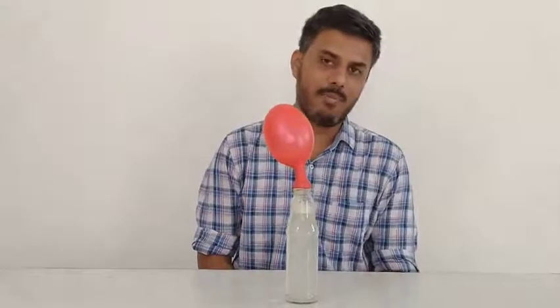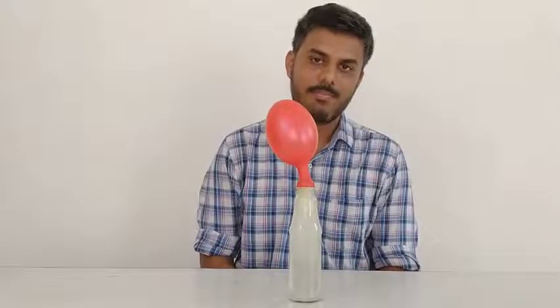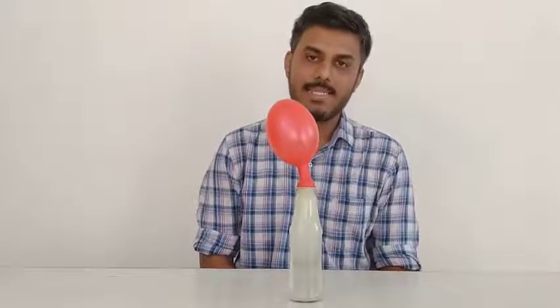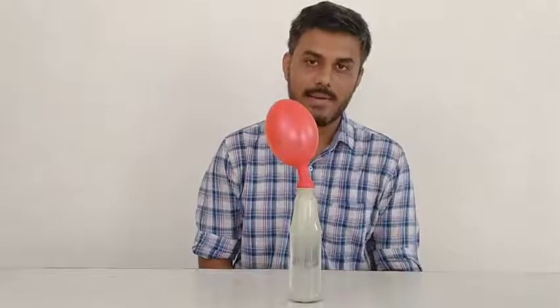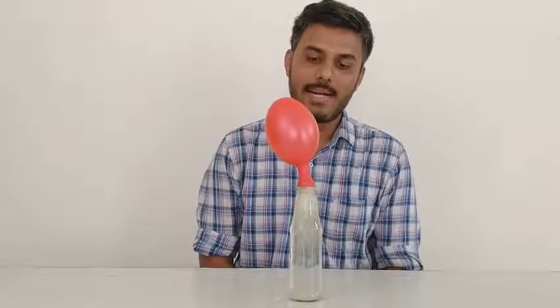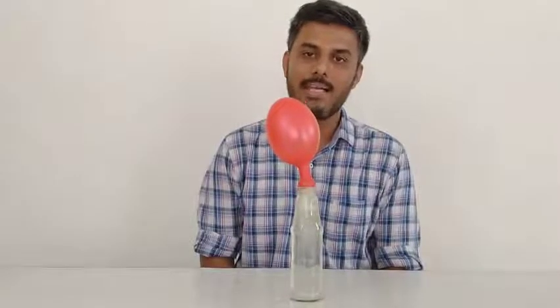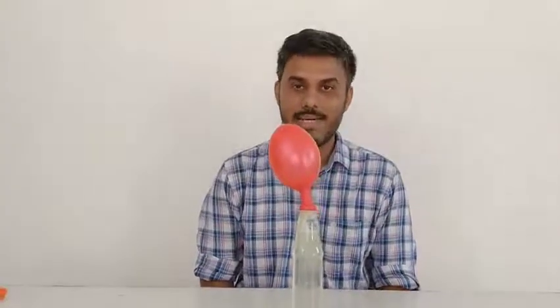Why has the balloon inflated? What happened inside the water bottle when Eno is put into the water? When you mix Eno with water, it releases carbon dioxide. It is a gas. Yes, my dear friend. And due to that carbon dioxide, the balloon has inflated. Carbon dioxide has put pressure on the walls of the balloon, and that's why it has inflated. Very interesting experiment that was.